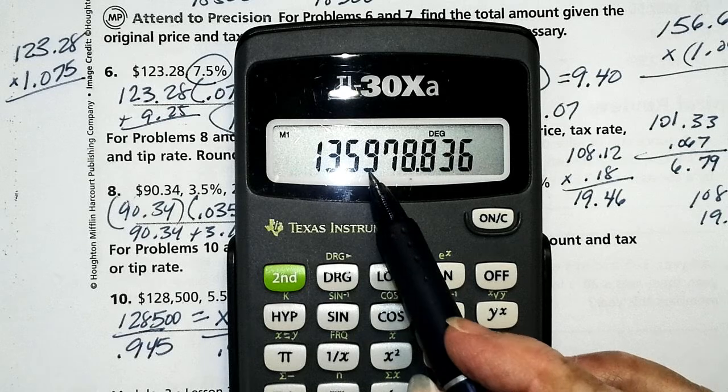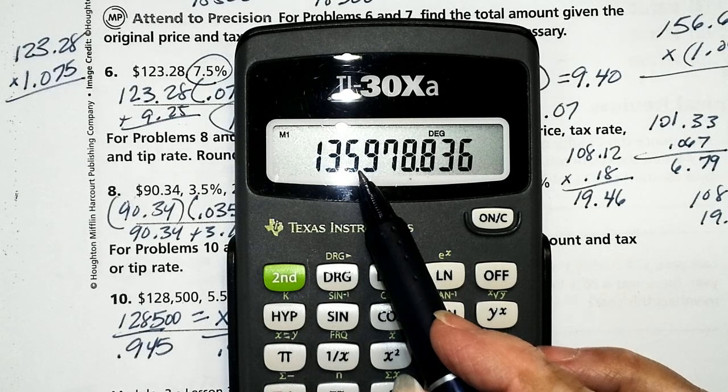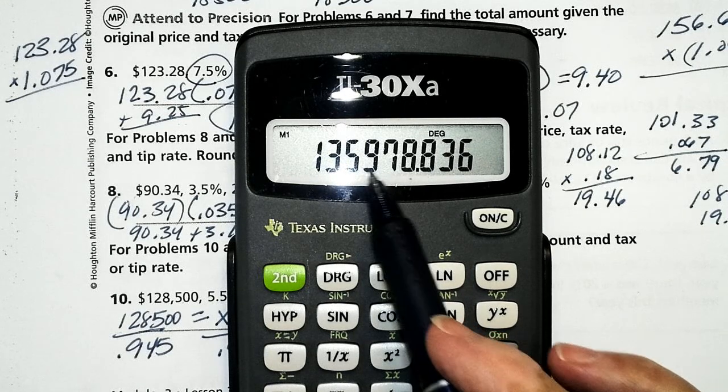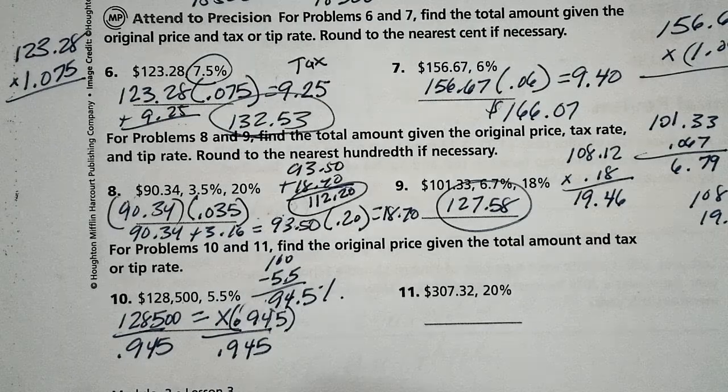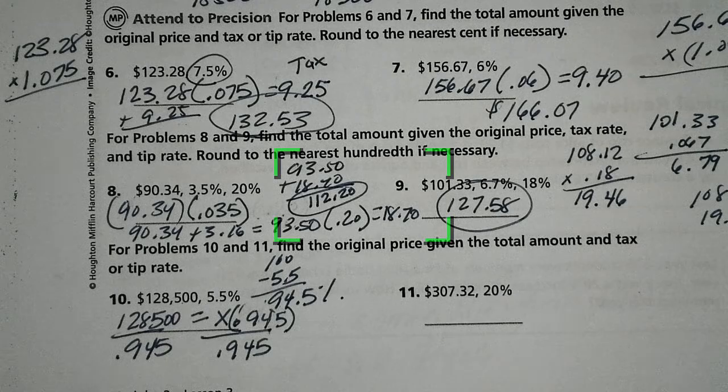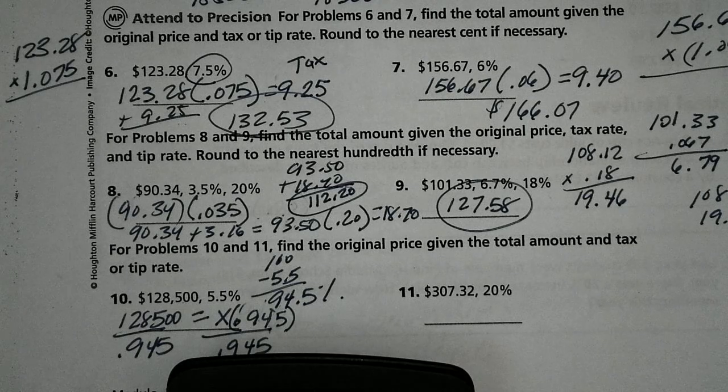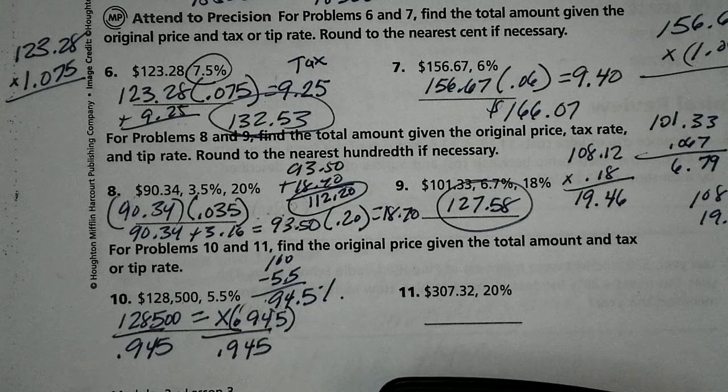So that can't be right, can it? No. Because this price is higher than the total price. And what I calculated, I got 12 million. 12,443,250.